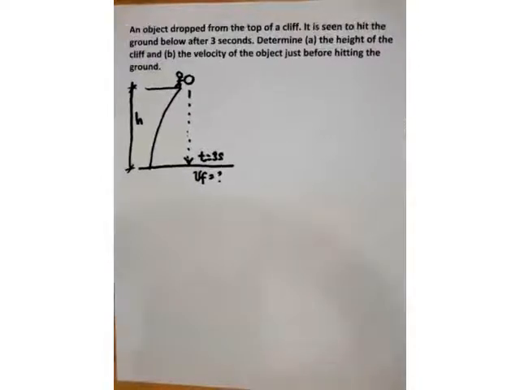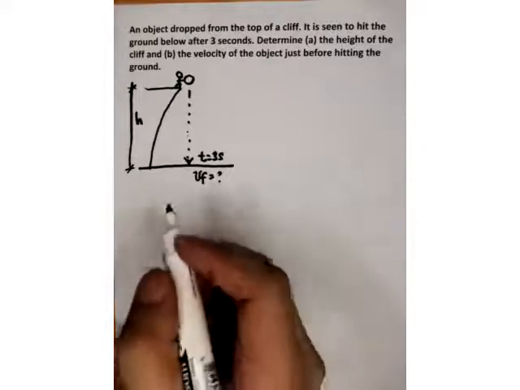Okay. First, what is the height of the cliff? Among our quantities, where can we relate the height? Because we are not computing height. What we compute is related to height or distance. It is displacement.